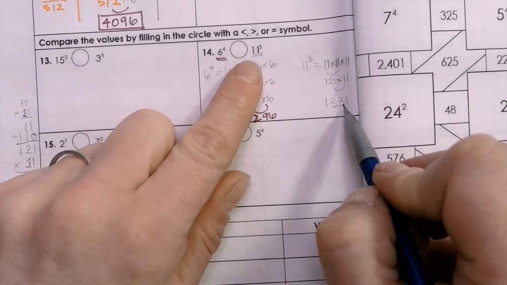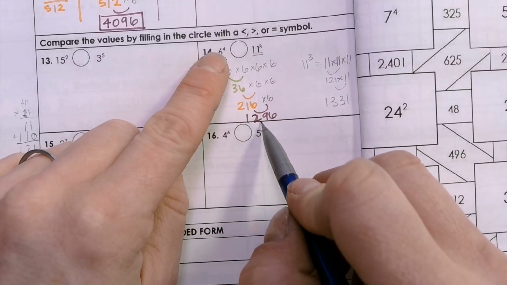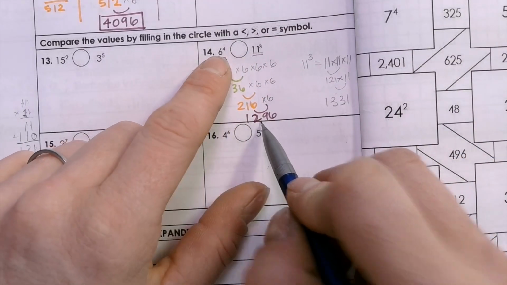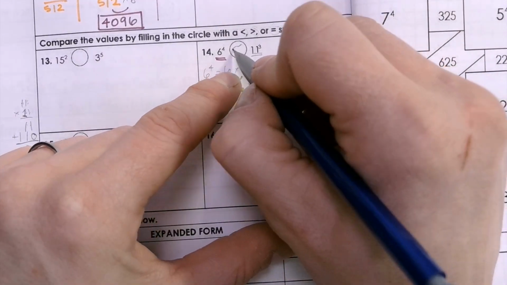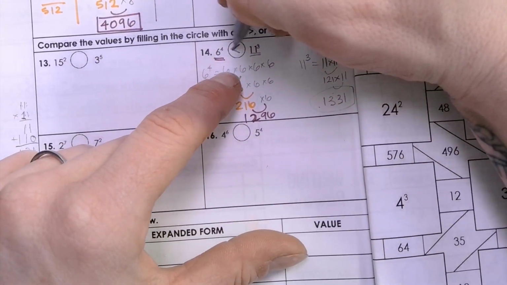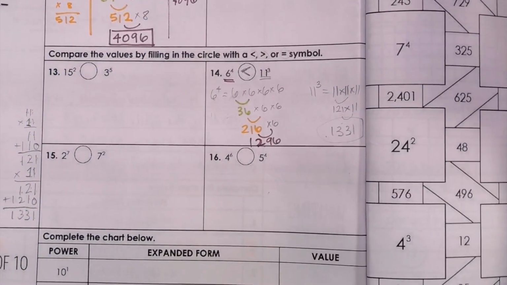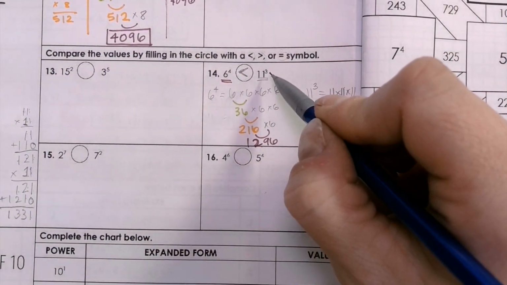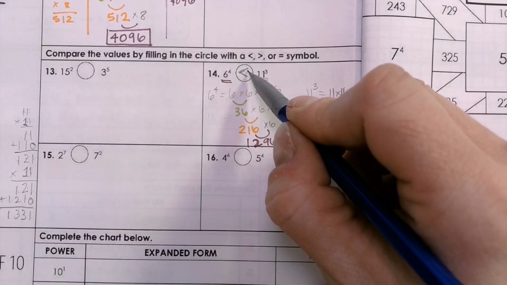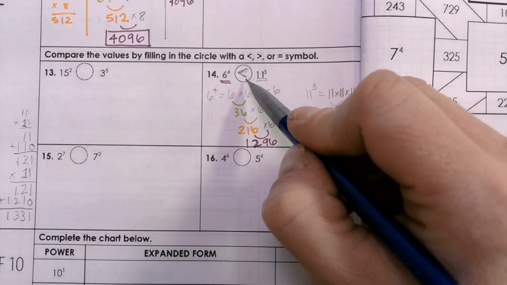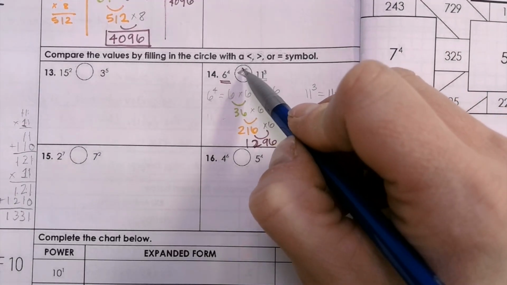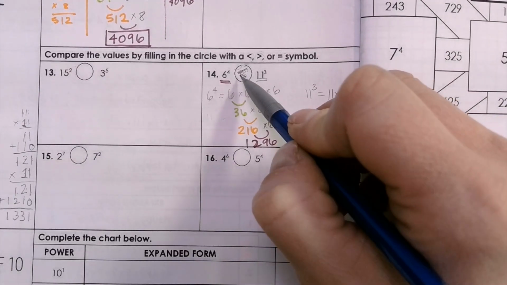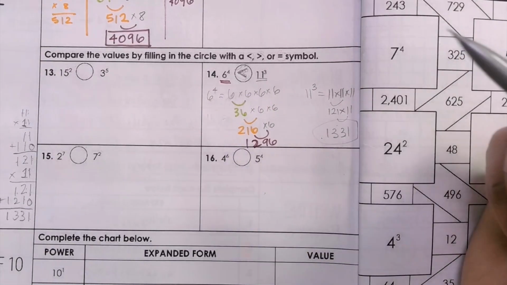11 to the 3rd or 6 to the 4th? Well, 11 to the 3rd, that's bigger. So I'm going to draw this symbol to say that 11 to the 3rd is larger. Remember, we have the open mouth of the alligator. Those are teeth because they want to eat the biggest thing. They're very hungry.